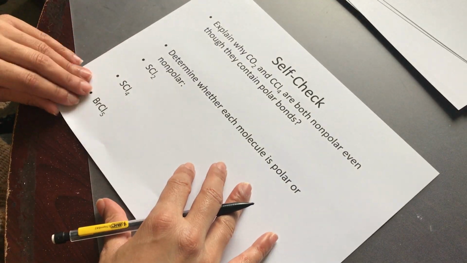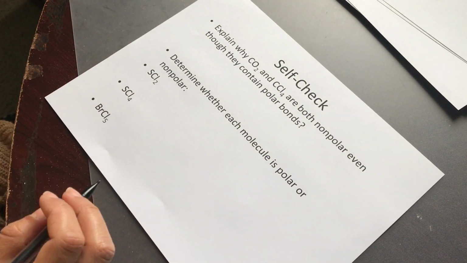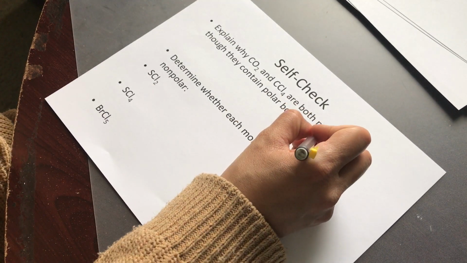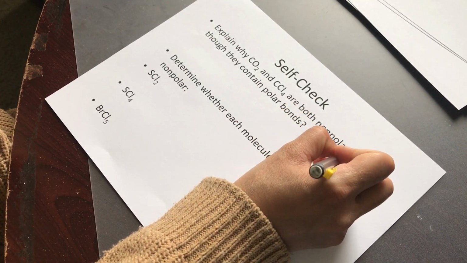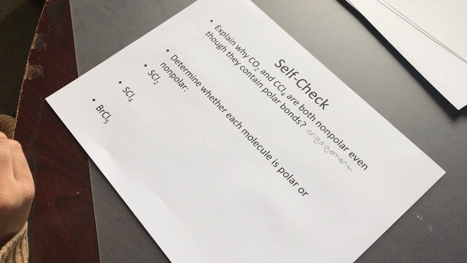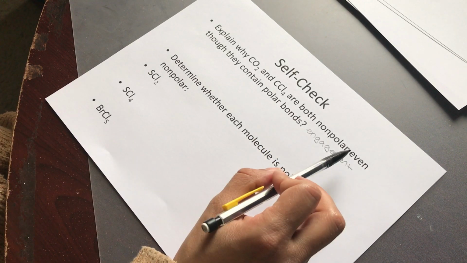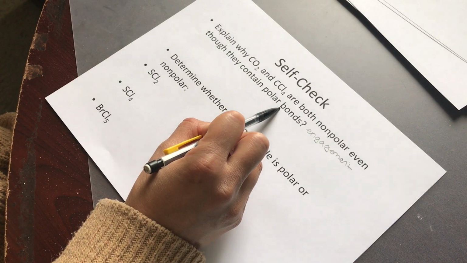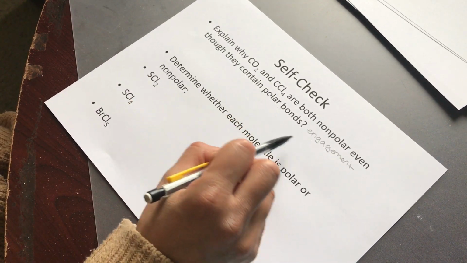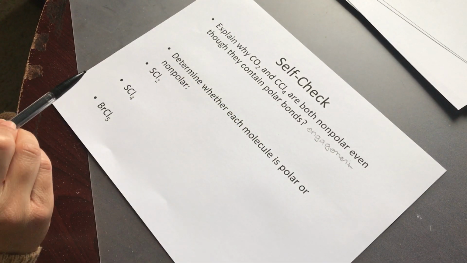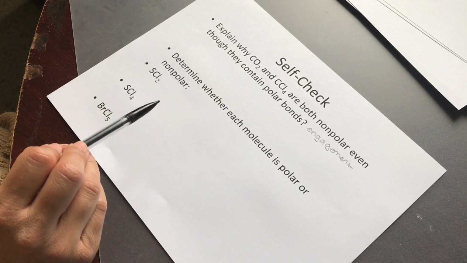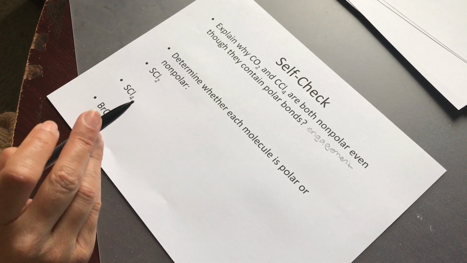Last little bit of practice. Now, this is another engagement question. I want you to take a moment and explain why carbon dioxide and carbon tetrachloride are both nonpolar, even though they have polar bonds. So I want you to take a sentence or two or draw diagrams to explain this to me.